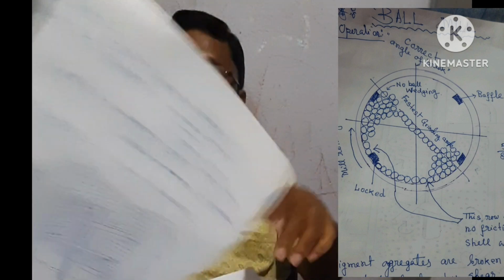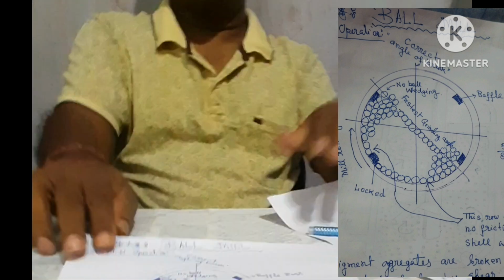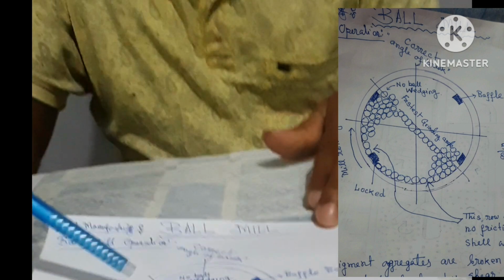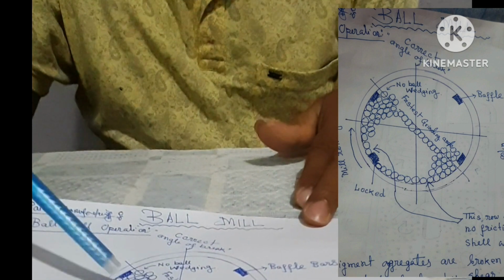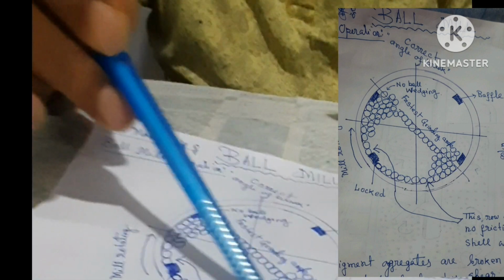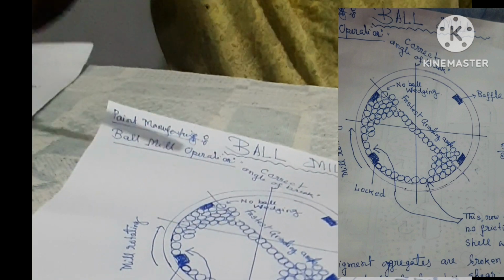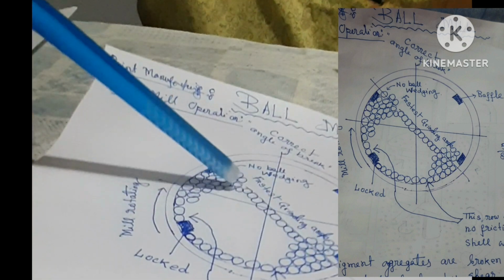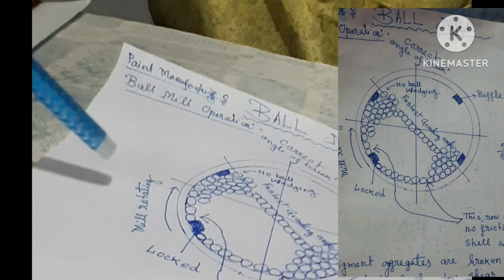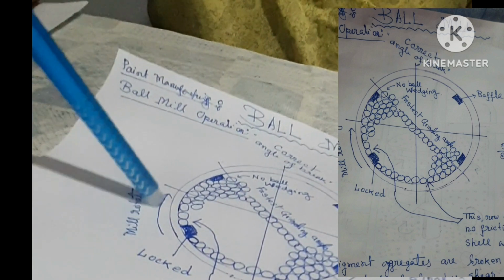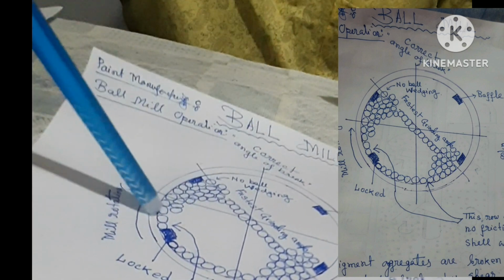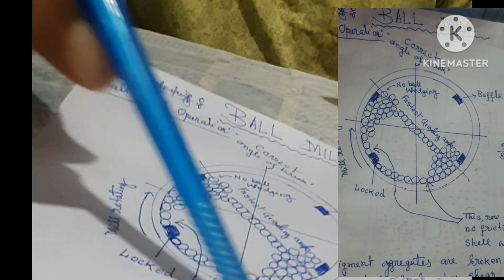As per the picture shown, this is the ball mill, and these are the baffle bars. All these are the steel balls. The fastest grinding action is here, and the mill rotates in this direction. When the steel balls come here, all the steel balls are locked here.